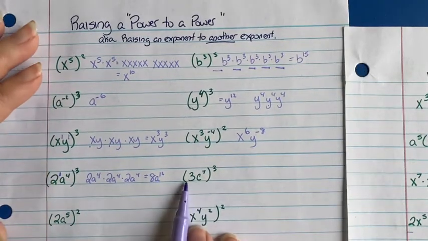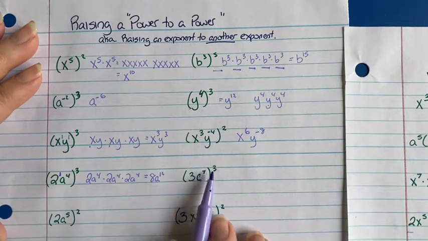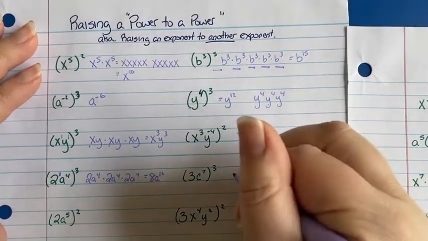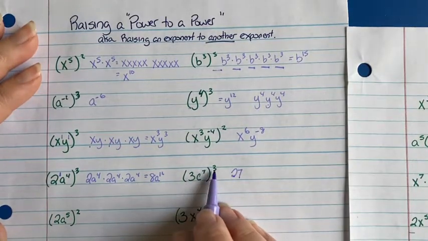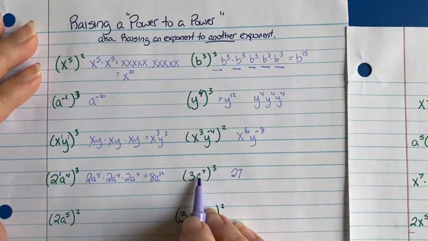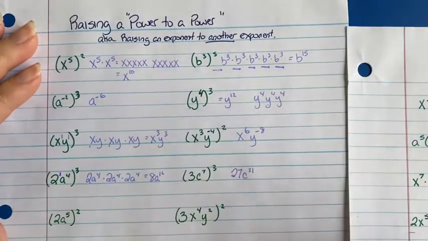Okay, so here, 3c to the 7th to the third power. So 3 to the third power is 27. That's 3 times 3 times 3. C to the 7th to the third power, if I wrote out 7 c's 3 times, that's going to be 21 c's altogether.